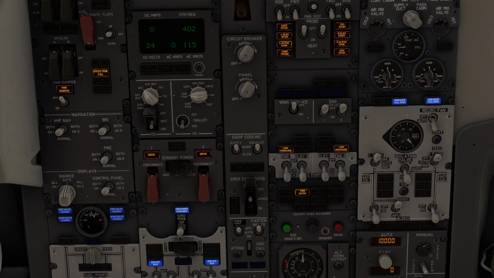The recirculation fan is there, and it'll be on auto or off, so that needs to be on auto, and if you turn it off you can hear the sound difference. Listen, hear the difference in the sound.